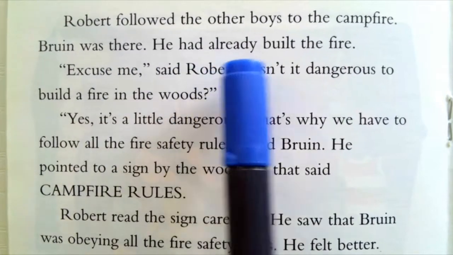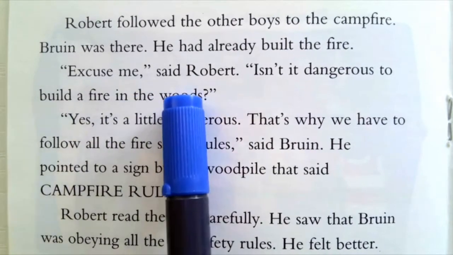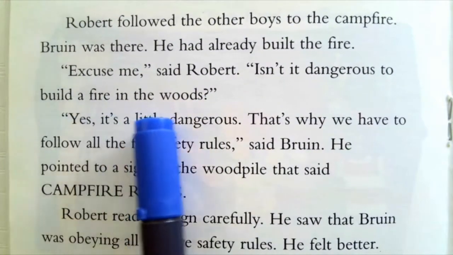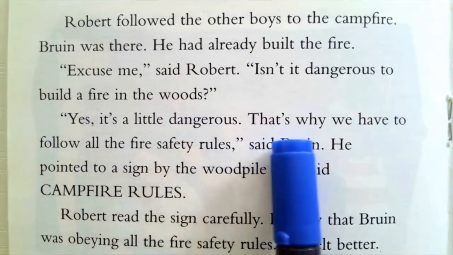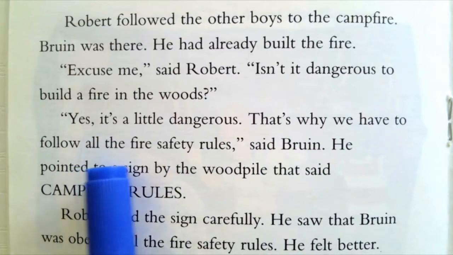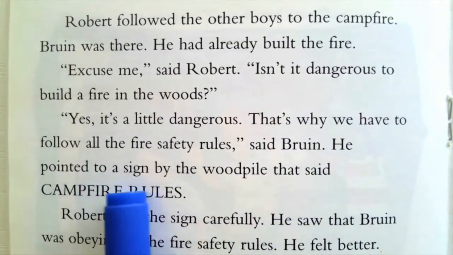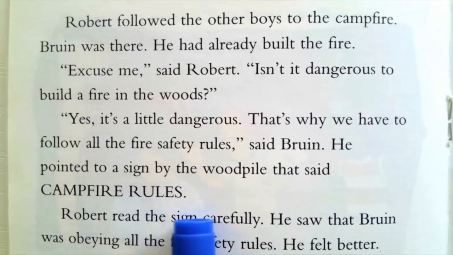He had already built the fire. "Excuse me," said Robert, "isn't it dangerous to build a fire in the woods?" "Yes, it's a little dangerous. That's why we have to follow all the fire safety rules," said Bruin. He pointed to a sign by the woodpile that said, "Campfire Rules."